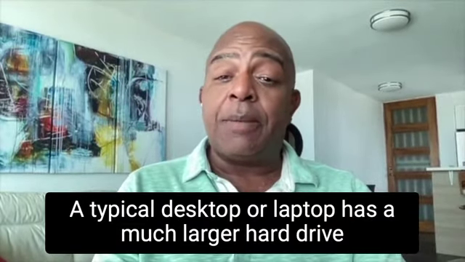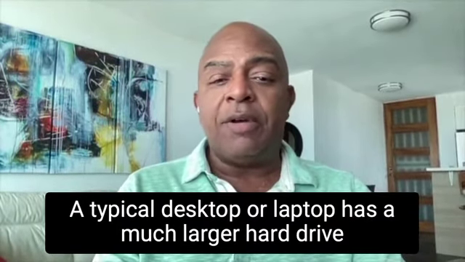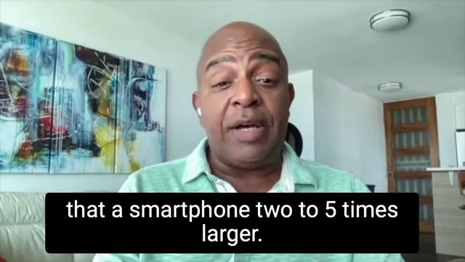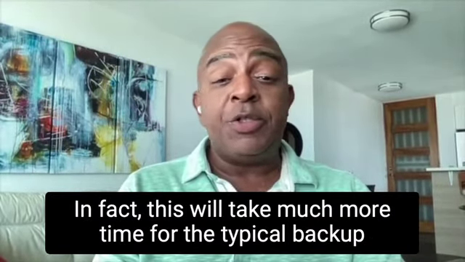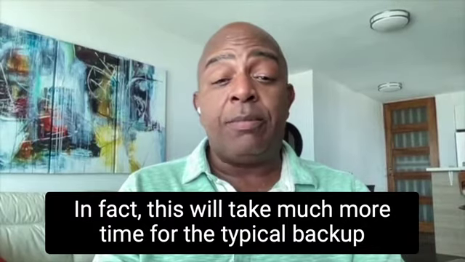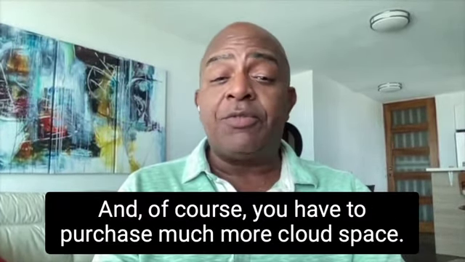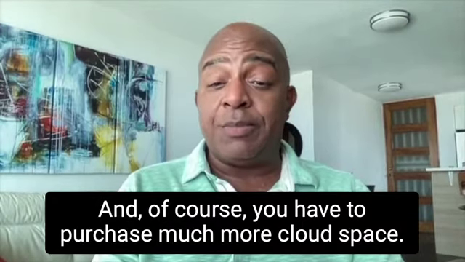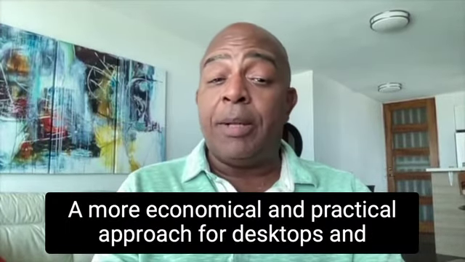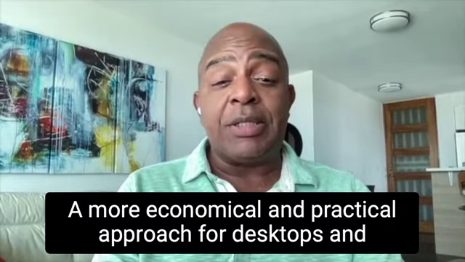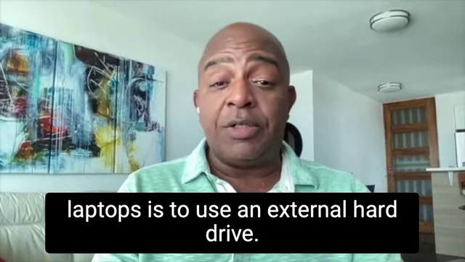A typical desktop or laptop has a much larger hard drive than a smartphone, 2 to 5 times larger, in fact. This would take much more time for the typical backup process to complete using cloud storage, and of course, you'd have to purchase much more cloud space. A more economical and practical approach for desktops and laptops is to use an external hard drive.